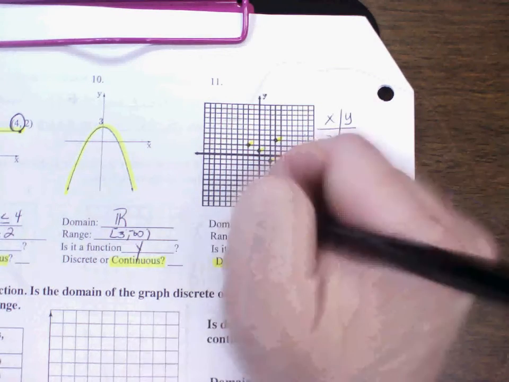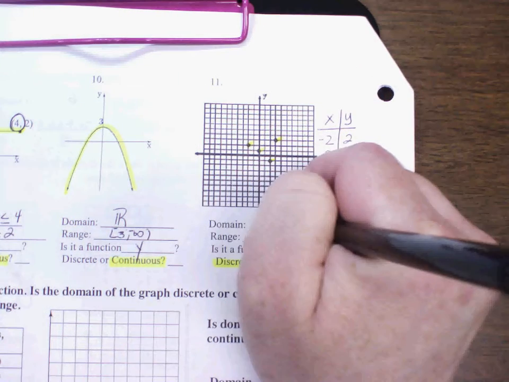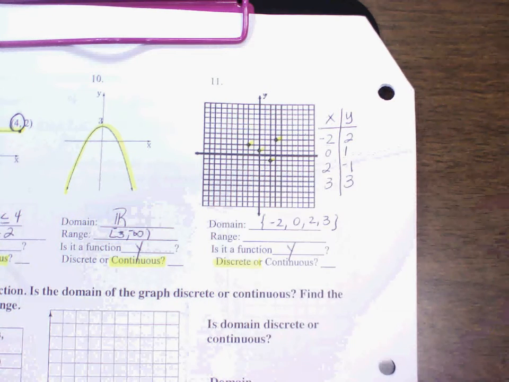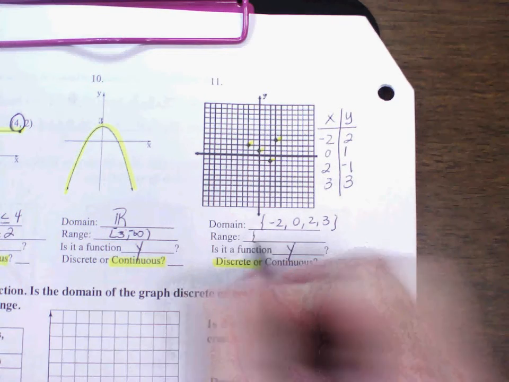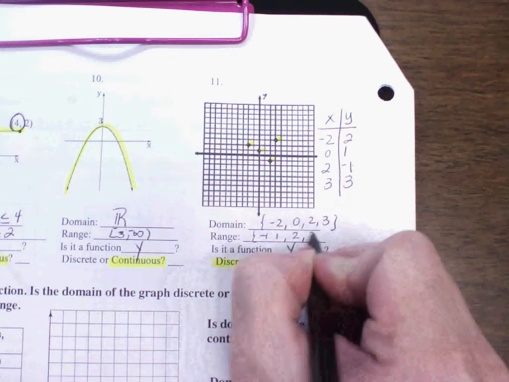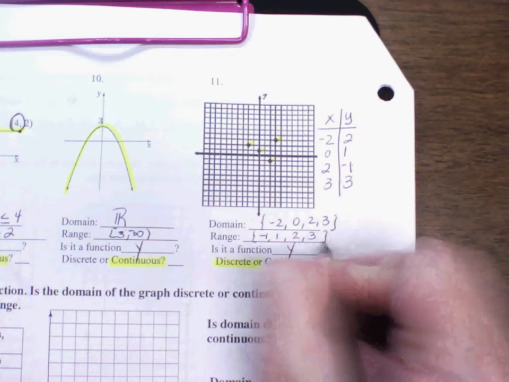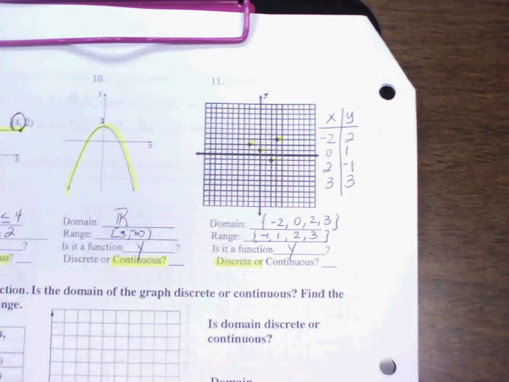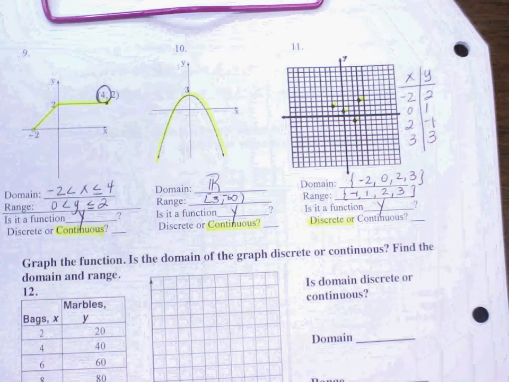All right, tell me the domain. There we go. Negative 2, 0, 2, and 3. And then give me the range. Negative 1, 1, 2, and 3. Now, you really don't have to write them in order, but it's just a lot easier if you do, because usually the answers will be in order. They won't be all over the place.